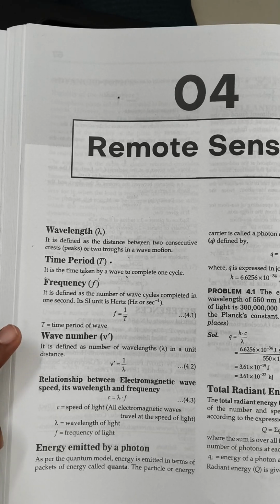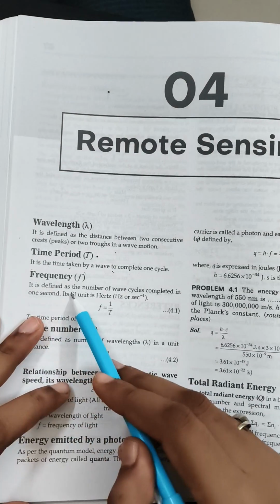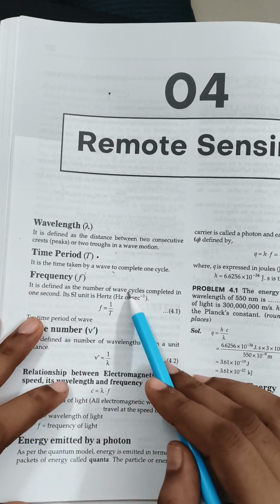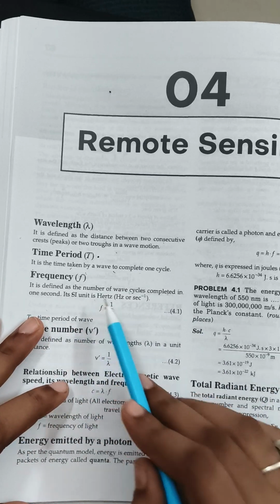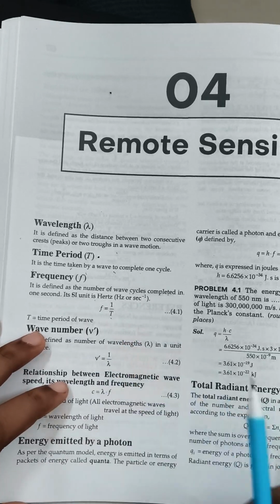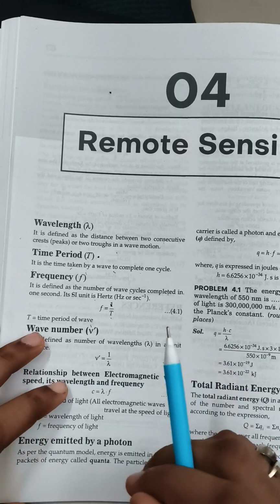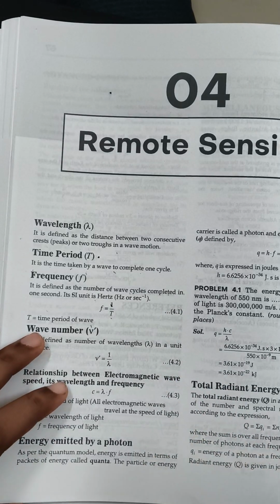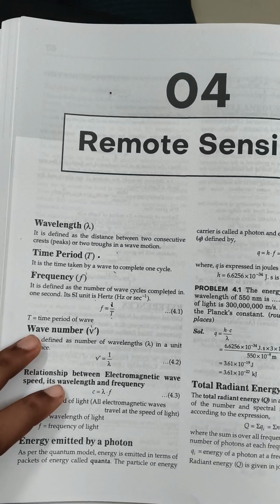Now comes one of the most important concepts: frequency. So what is frequency? It is defined as the number of wave cycles completed in 1 second. Its SI unit is hertz or second inverse. Frequency equals 1 by T. What is T? T is the time period of the wave. So what does frequency tell us? Frequency tells us how many complete waves pass a point in 1 second.